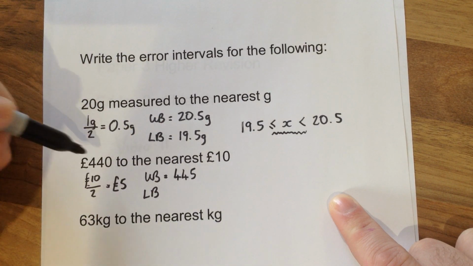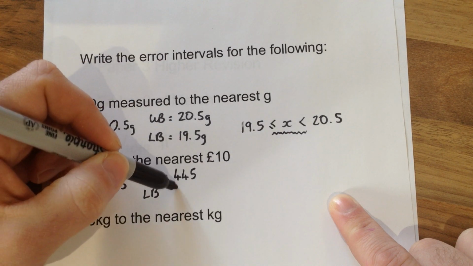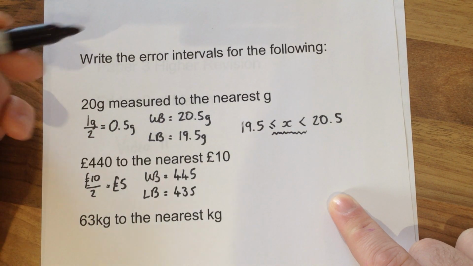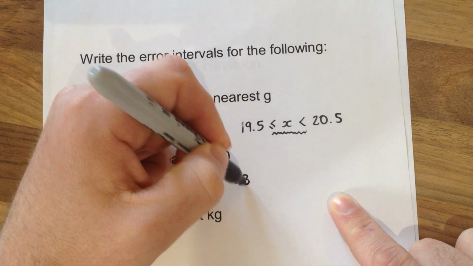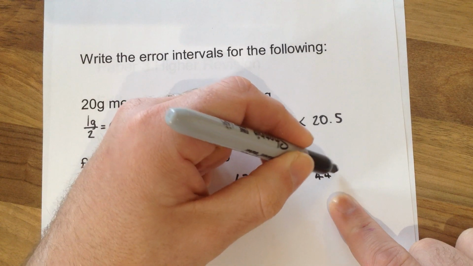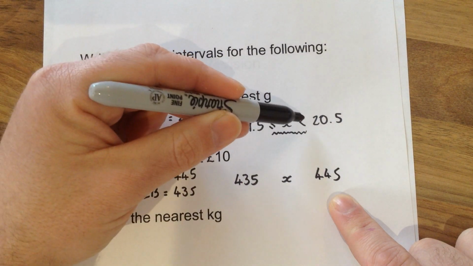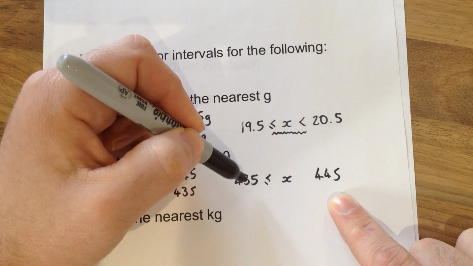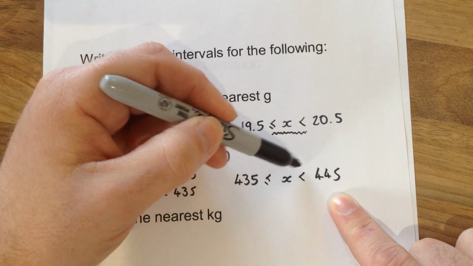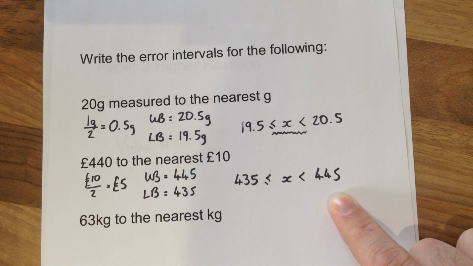The lower bound is £5 less than the 440, so 435. And then as an error interval, we would have 435 and 445 written down. The inequalities never change. For the lower bound, it could be included. The upper bound, not quite, so it's everything less than that.